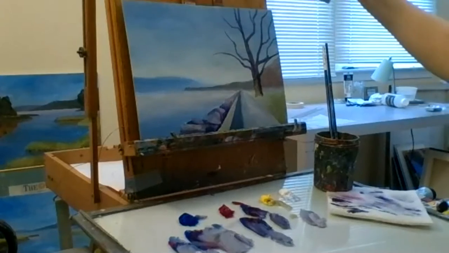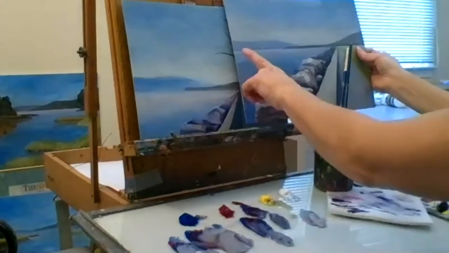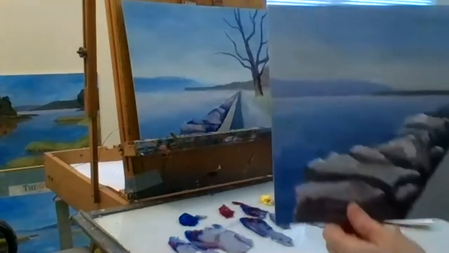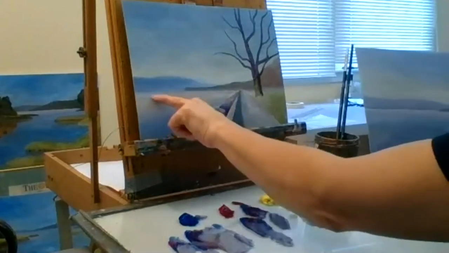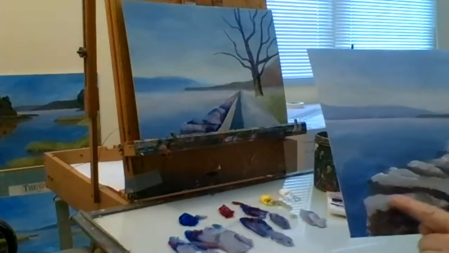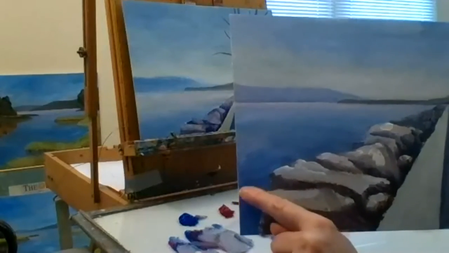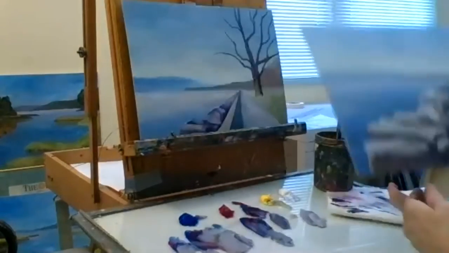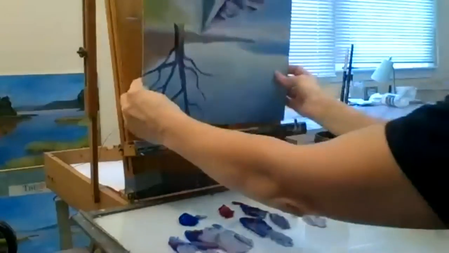So if we compare the water on this example here with this one, we can tell here that there's some nice pink here that we don't have here. So I would like to add this pink. And you can see there's a nice contrast between the rocks and the water. And this water is not nearly as dark. So I'm going to turn it upside down and paint my water again.